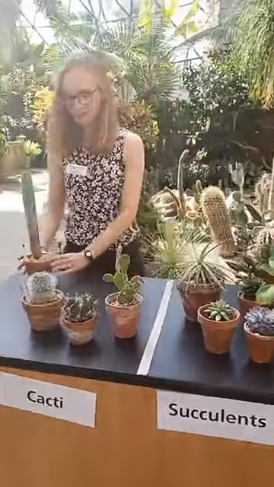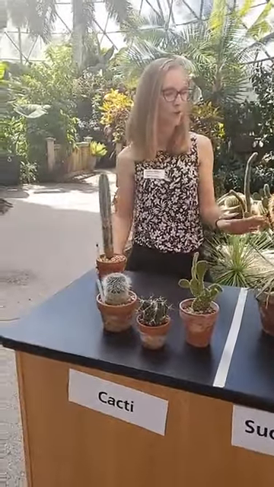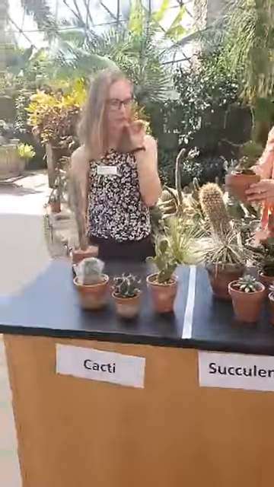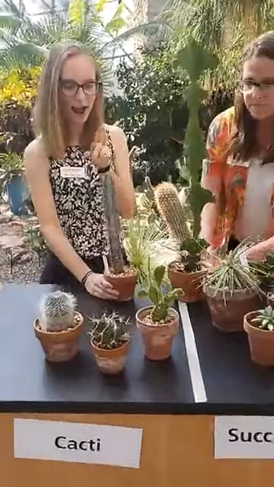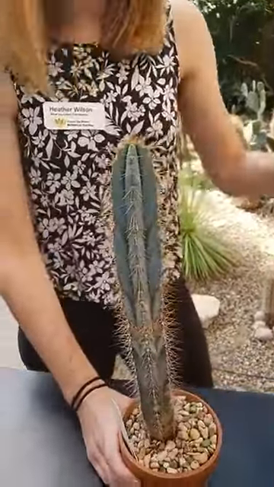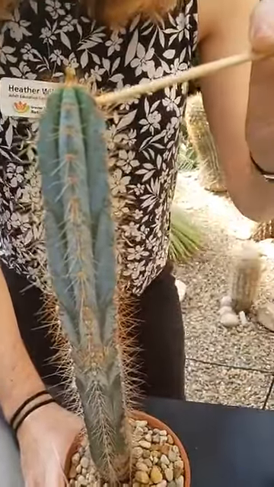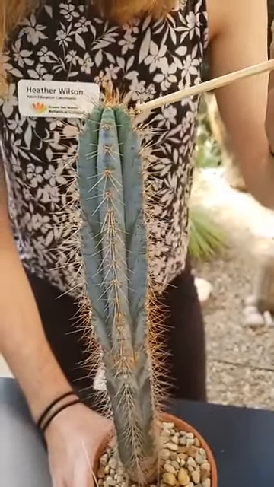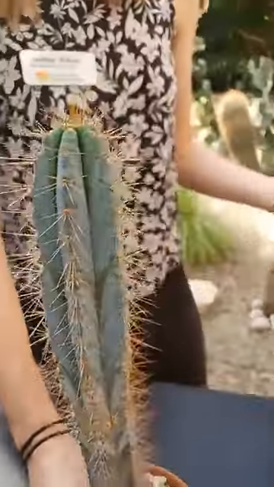So, okay, we have these two left, right? Yep, these two are left. Okay. They look kind of similar, but I'm seeing areoles in this one. So this is a cactus. Yes, I'll point them out. So where these spines are coming out of, they all come out of that cushion. So this is definitely a cactus.